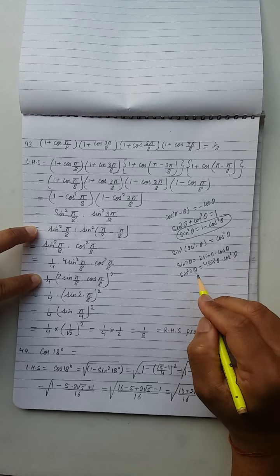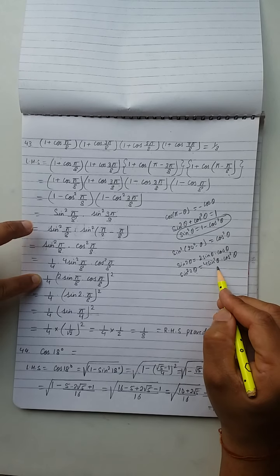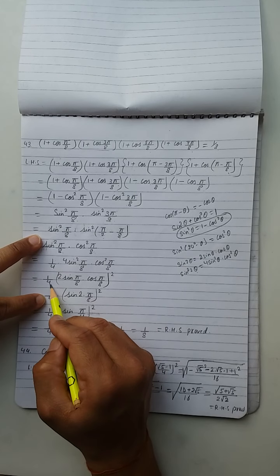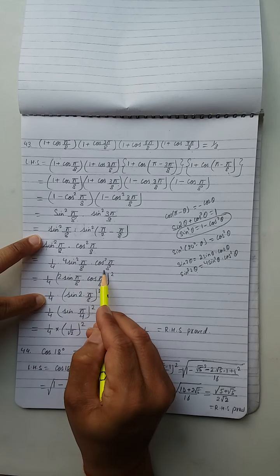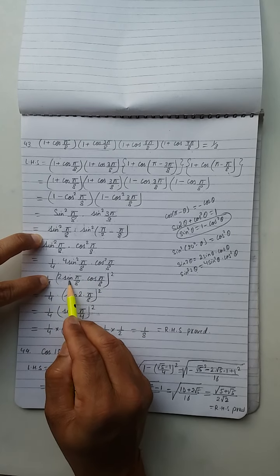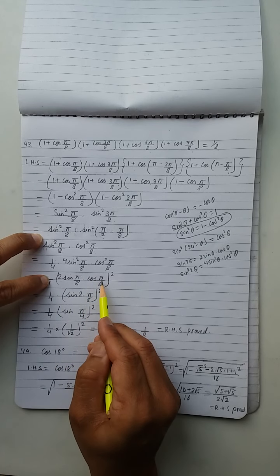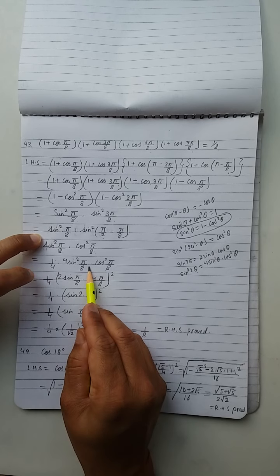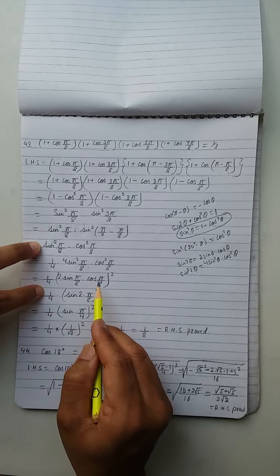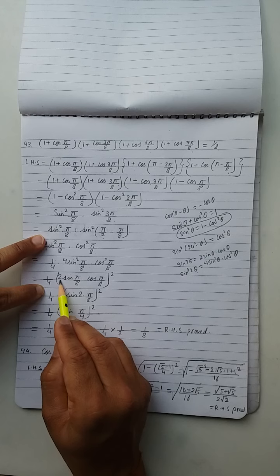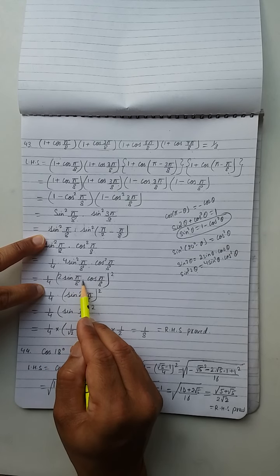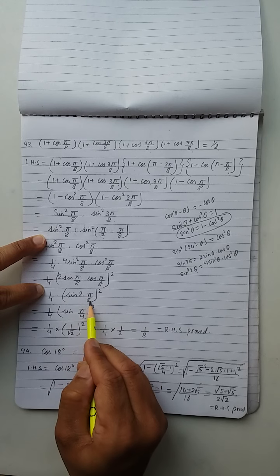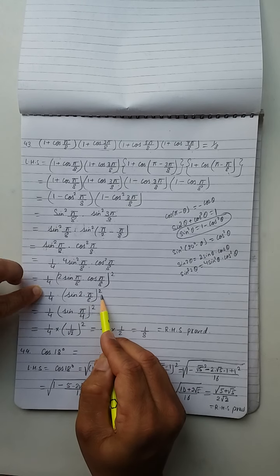So we will use this concept over here. Let's do it stepwise for better understanding. So we have copied 1 by 4 as it is. Now this whole term can be written as 2 sine pi over 8 into cos pi over 8 whole square, because when you open the bracket you will get the same thing. Now 1 by 4 as it is, inside the bracket we have the formula of 2 sine theta into cos theta, that is sine 2 theta. This whole square is copied as it is.